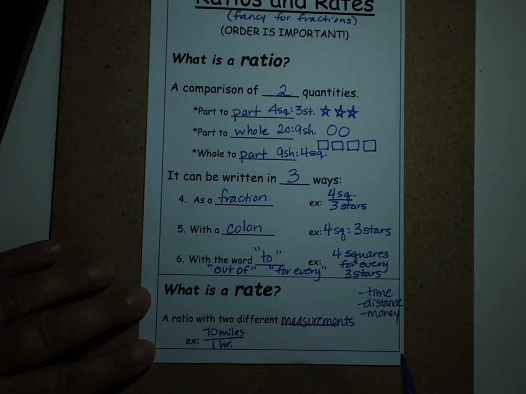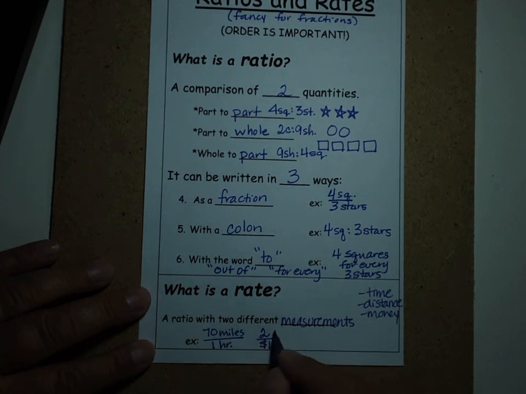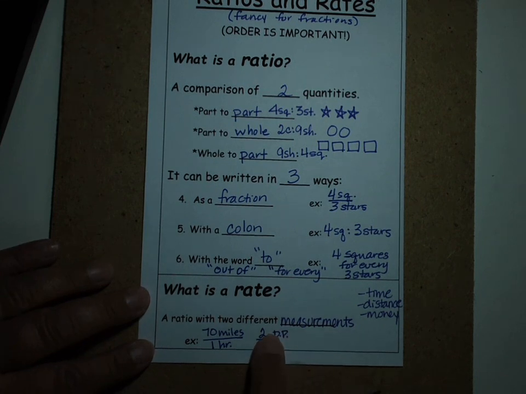Another one that we see at the grocery store would be price of things. So if I, let's see, Dr. Peppers are 2 for $10. There's my ratio. 2 Dr. Peppers for $10. But what if I bought 4 Dr. Peppers? I would spend $20.